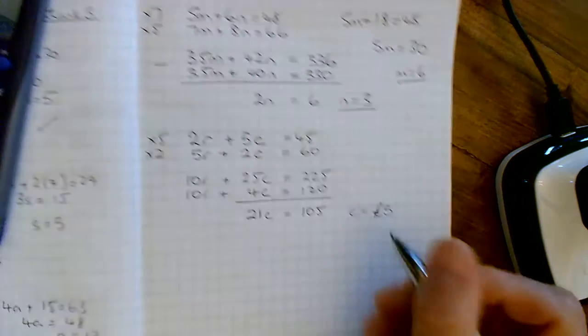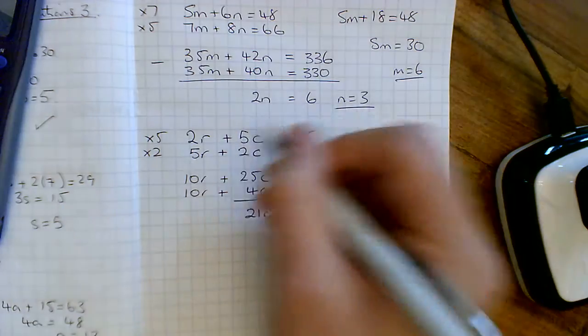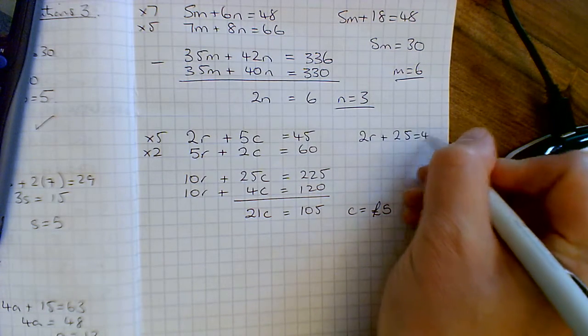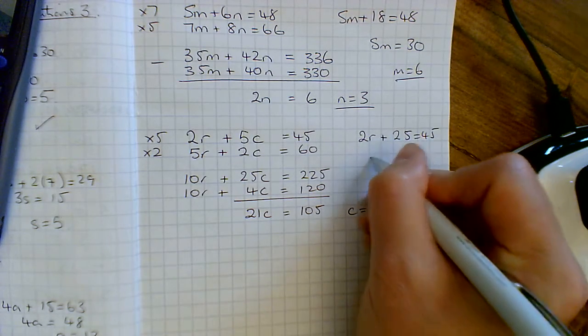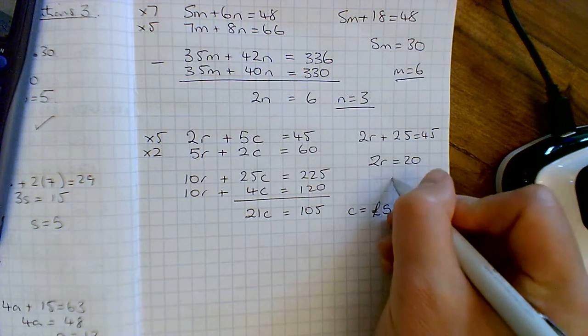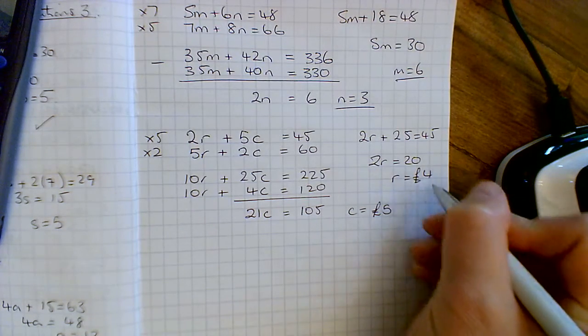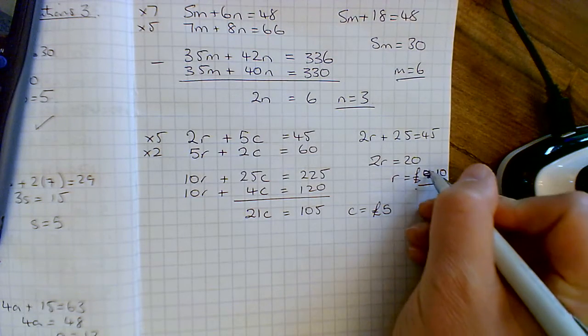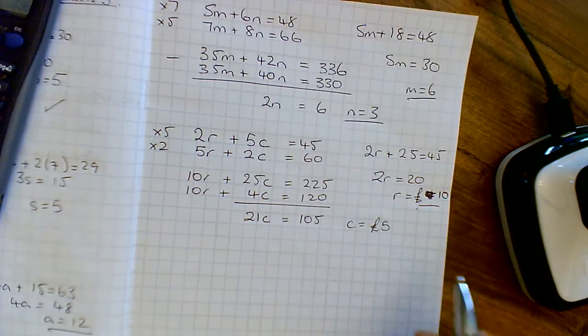Okay, because this is about the cost. Put the 5 in the top, so 2R plus 5 5s are 25 equals 45. 2R's must equal 20, and R must equal £4. Okay, no, not £4, £10. What am I talking about? Can't even do simple divisions. So it looks right to me.